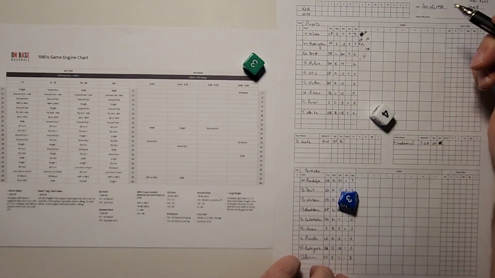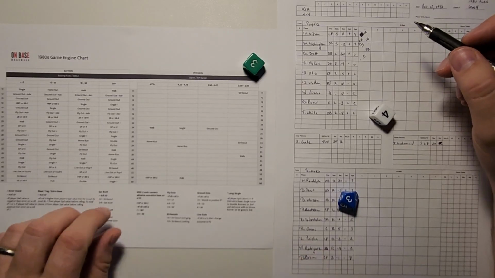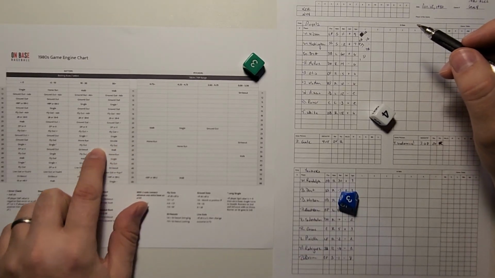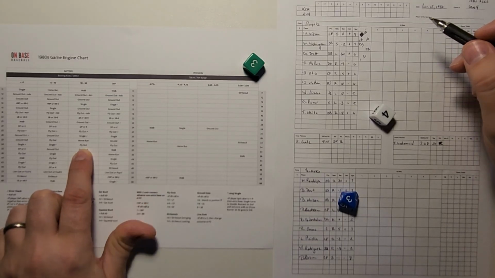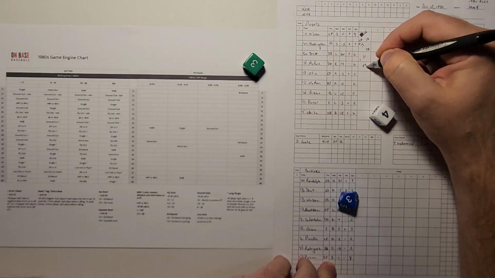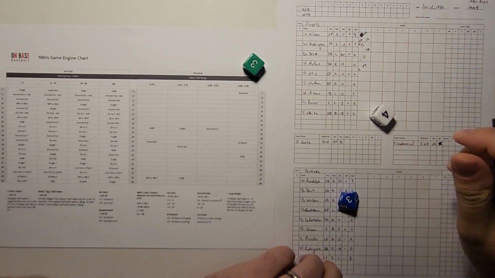Hal McRae to the plate, 34. This is going to be another opportunity, I think. 34 to a 14 batting runs is a fly out. So that's a fly ball out into left center field. So we'll go F7, that's out number 2.